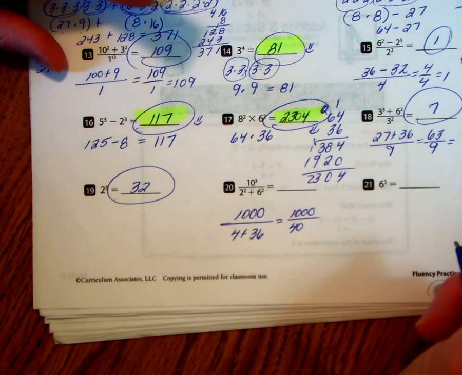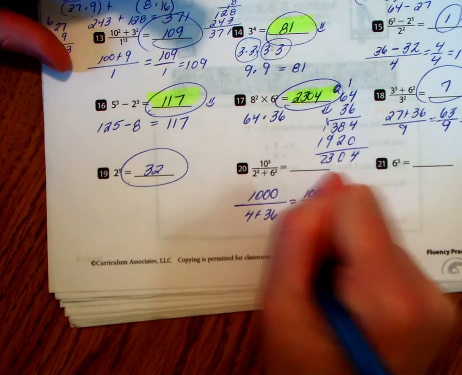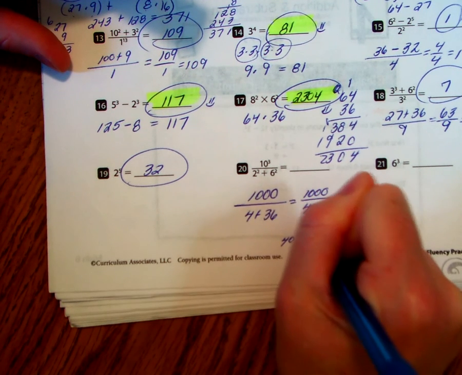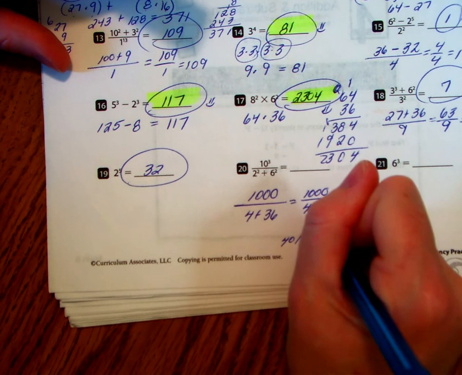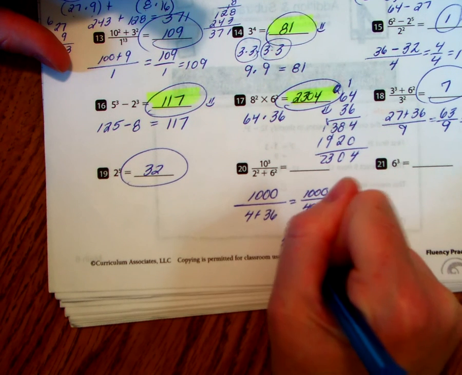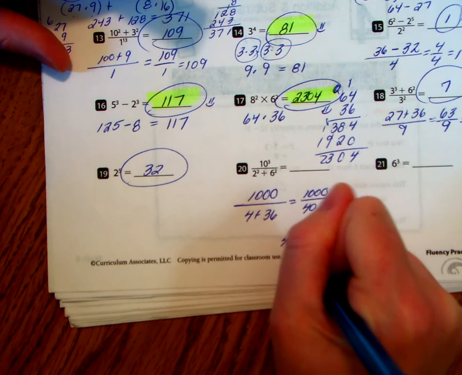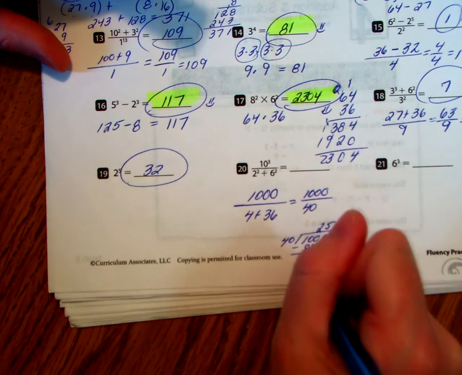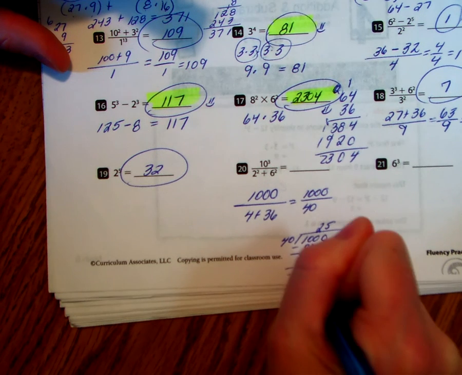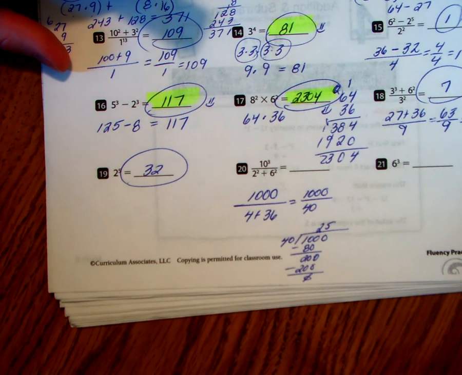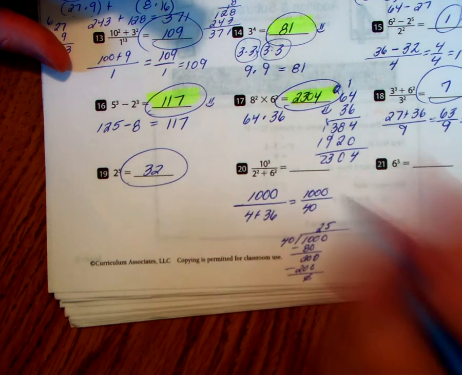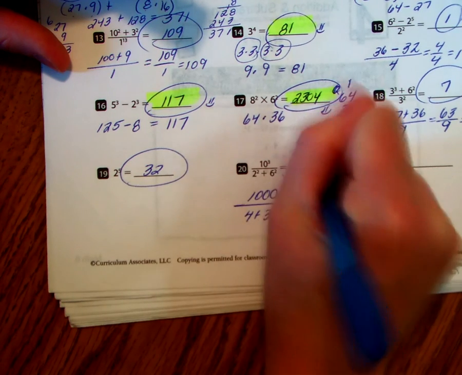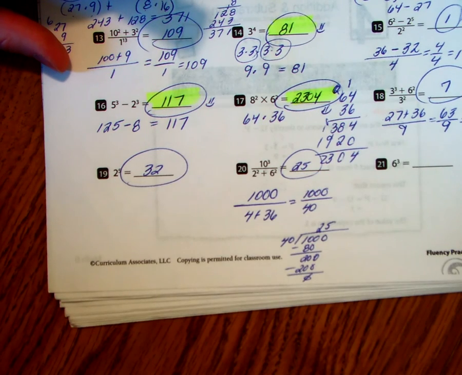Which is the same as like 100 over 4. Let's work this out. Yeah, 25 times. That seems reasonable. 25 times 40 is 1,000?